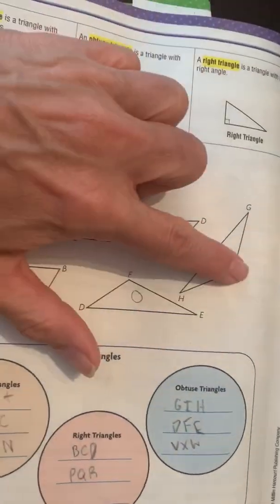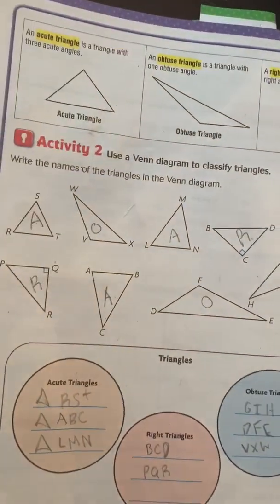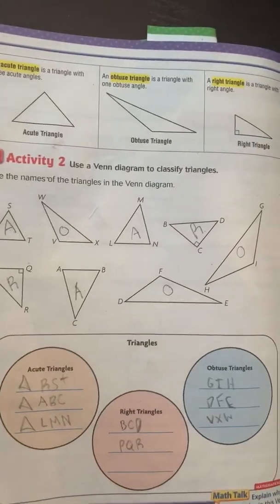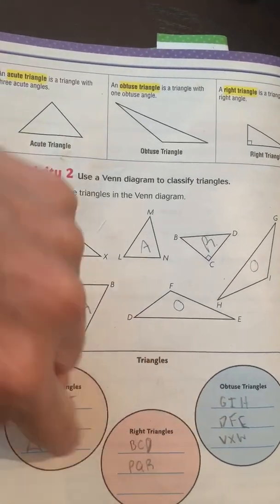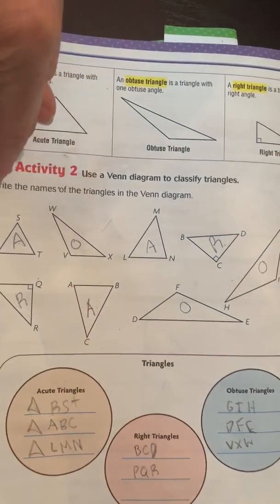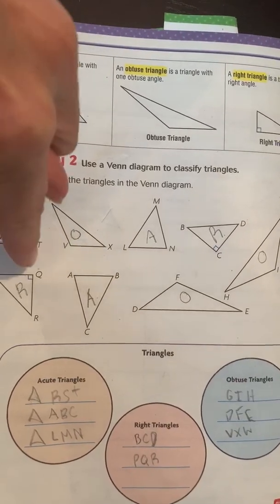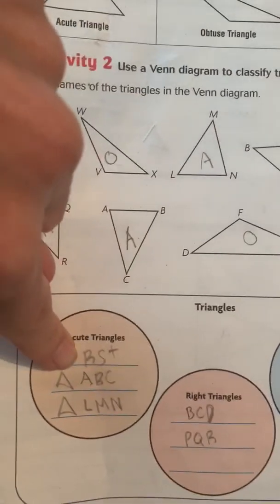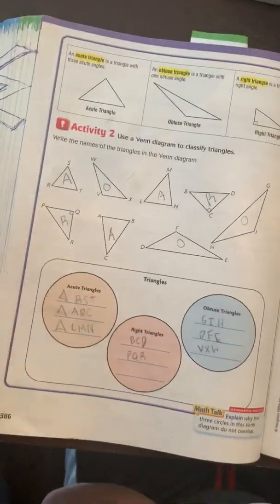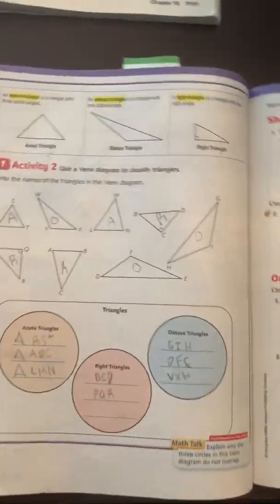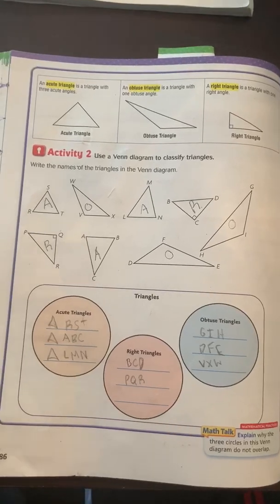Obtuse, obtuse, acute. Okay, and then you did have them written down here below, acute triangles, and then you named them R, S, T. But you should already have done that. If you didn't, you're welcome to put those down there, assuming that you didn't miss Mrs. Wheeler's class that day. You probably already have that done.